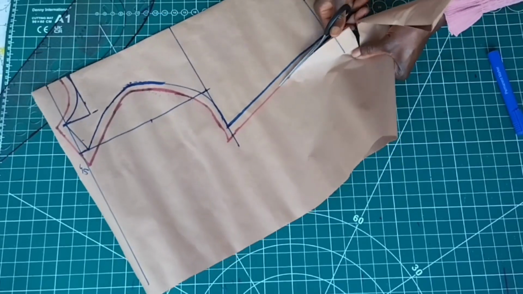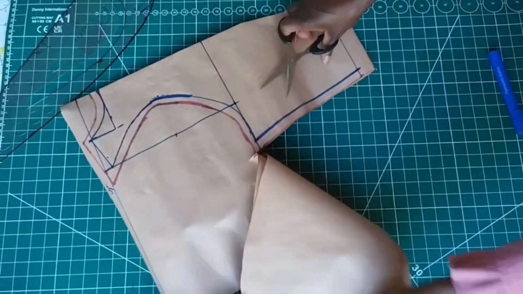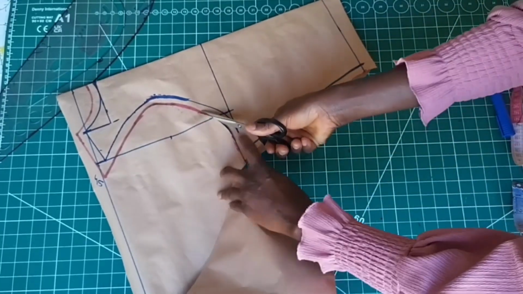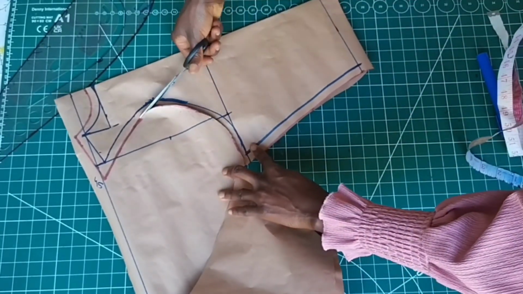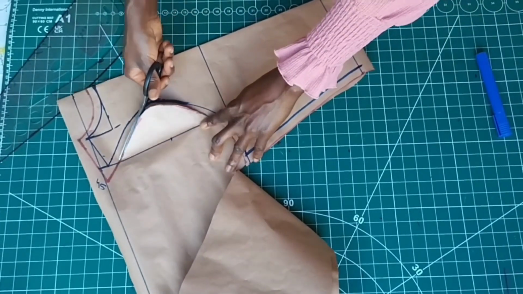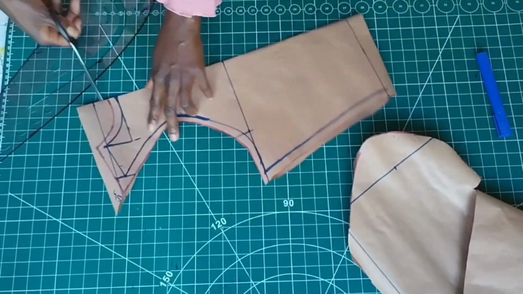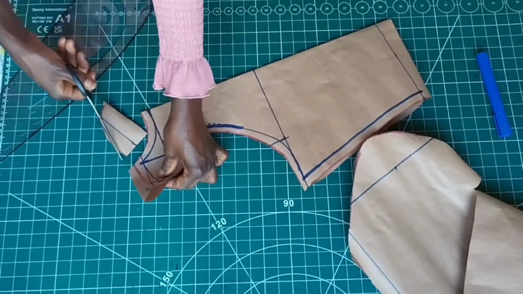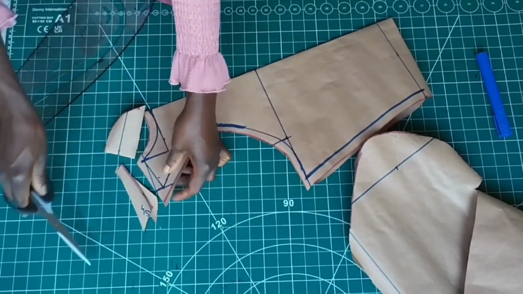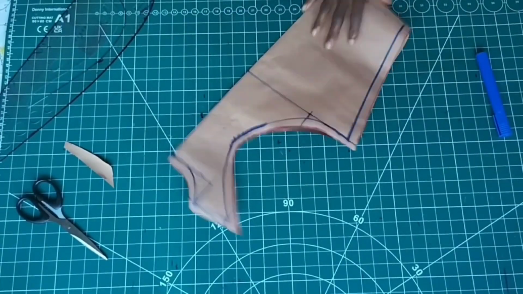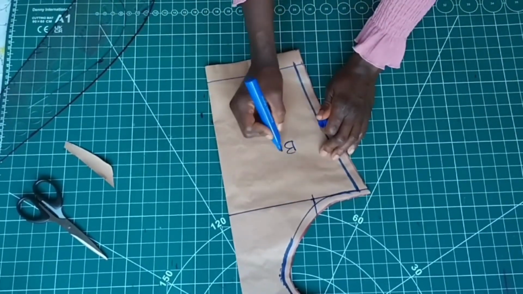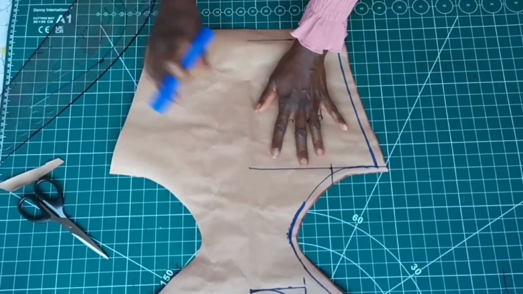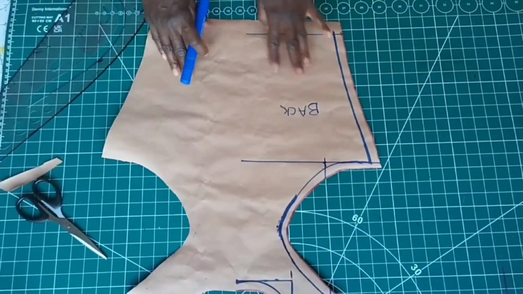Be sure to label your back part with the name of the pattern, cutting instructions, and size. After cutting the front and the back, this is how your pattern will look like.